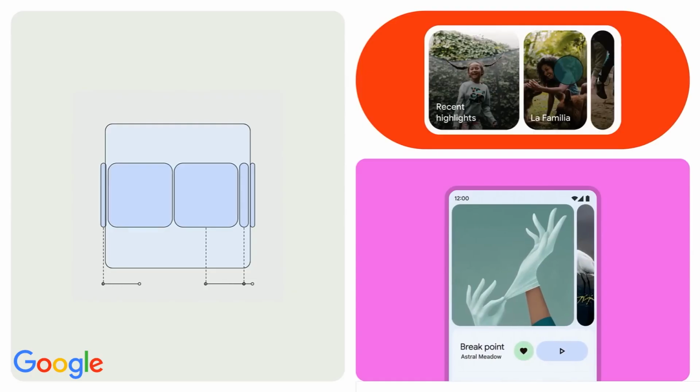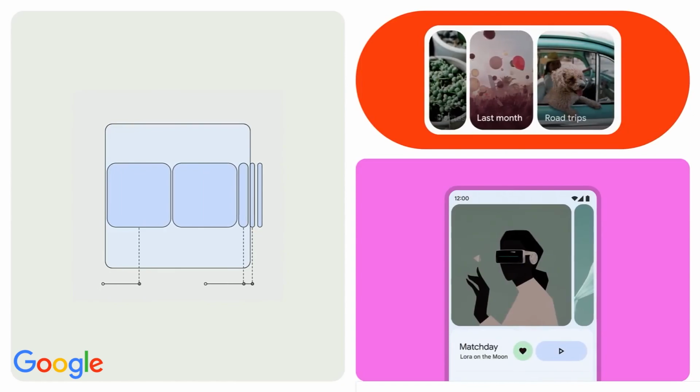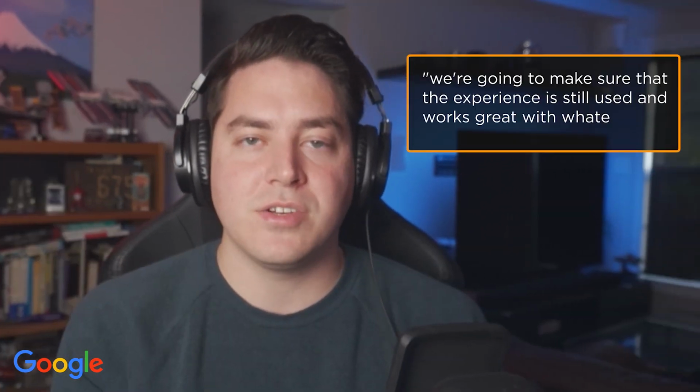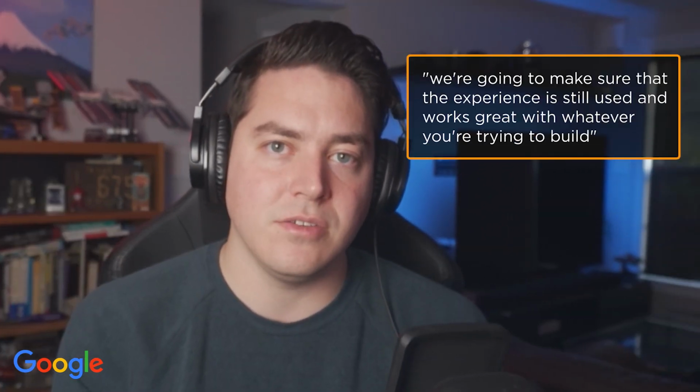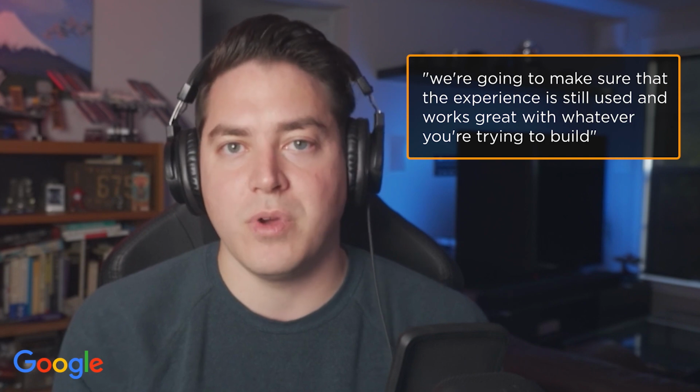So we know that if your site is way too slow, users are going to bounce and go to something else. And it's really important to make sure you grab their attention with a really snappy and beautiful design right off the bat. Not only that, but Material has some great accessibility when it comes to our components, so that if users are using your app and they are low vision impaired or they need to use the keyboard, we're going to make sure that experience is still used and works great with whatever you're trying to build.